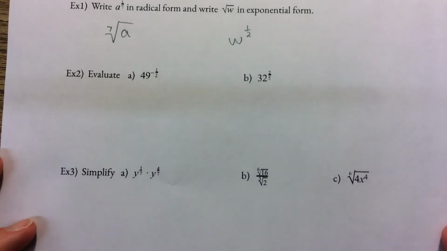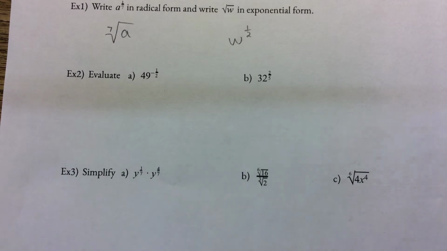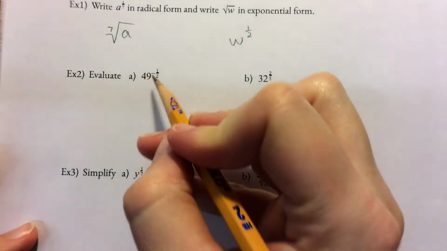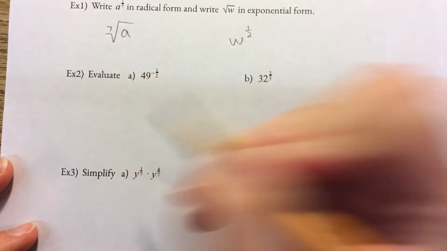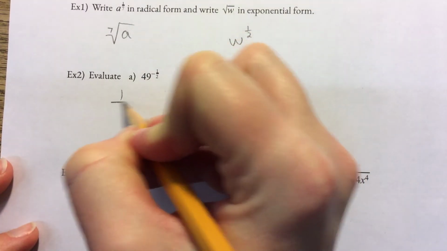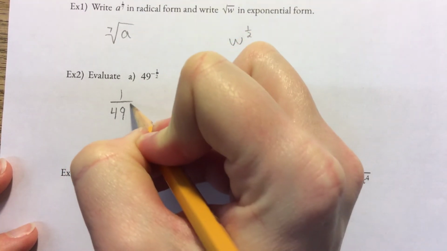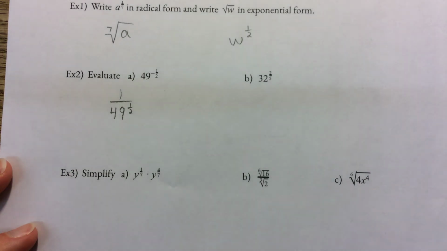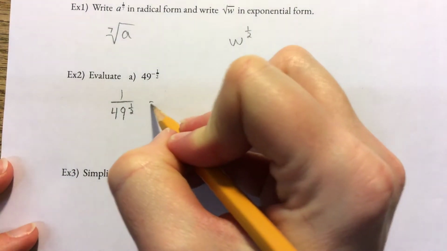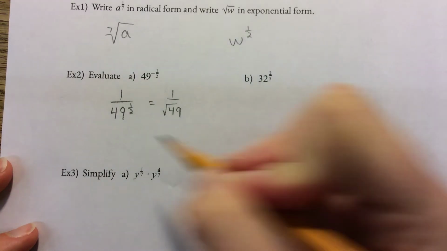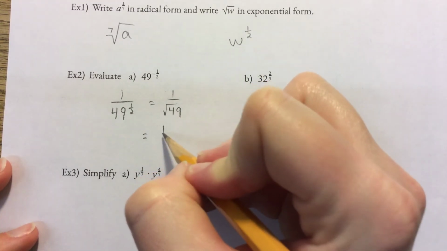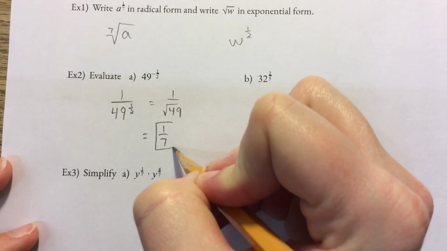Alright, example 2. 49 to the negative 1/2 power. So, just like we did in the last chapter, whenever you have a negative exponent, that's not considered simplified. So we're going to move this thing down to the bottom. So I'm going to have 1 over 49 to the 1/2. Okay, 49 to the 1/2 is the same thing as the square root of 49. And luckily 49 is a perfect square, so this would be the same thing as 1/7.